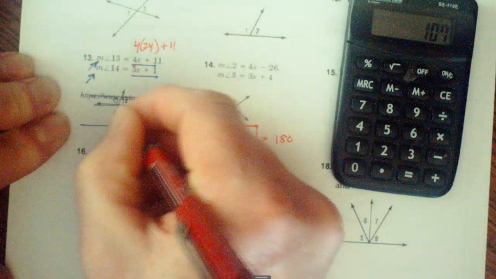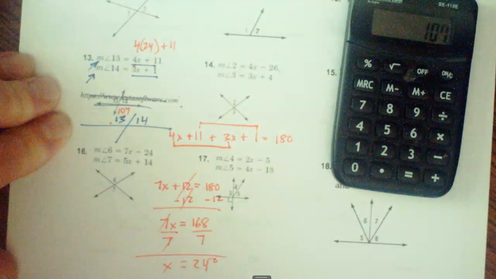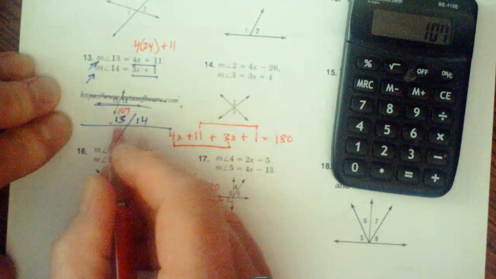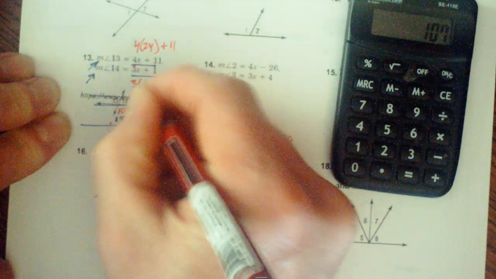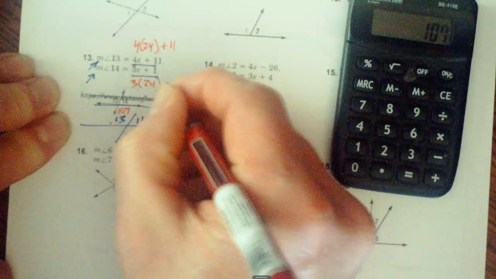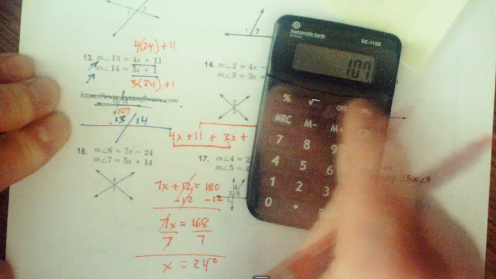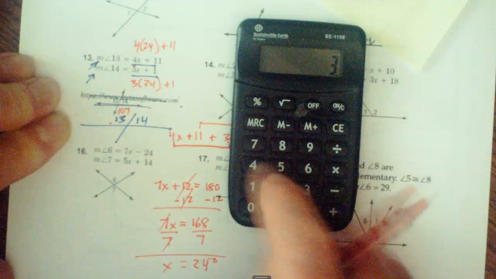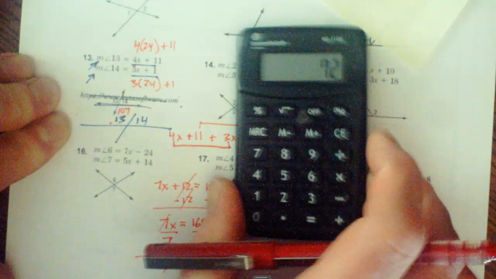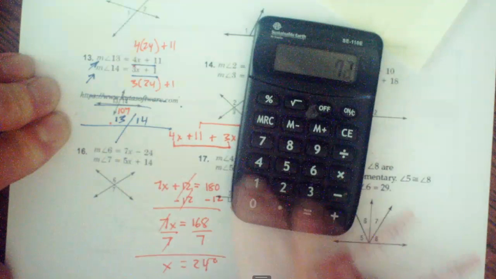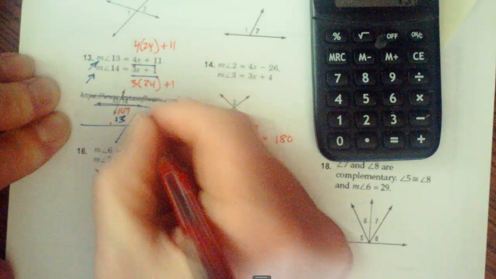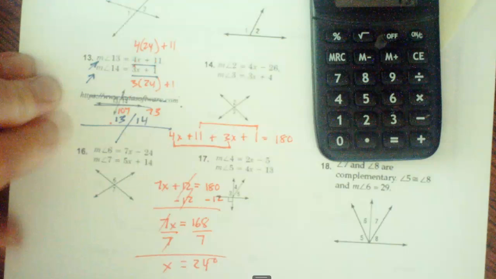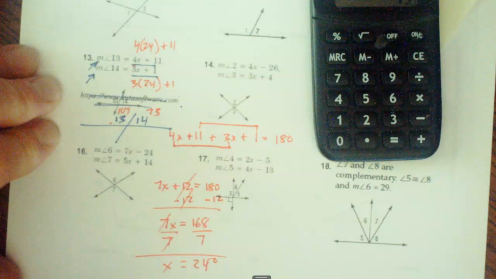I'll just label it. Now we could just take 180 degrees and subtract the 107, but let's try it the other way. This is 3 times 24 plus 1. 3 times 24 is 72, but I know you don't trust me. 3 times 24 equals 72. And then when you add 1, you're going to get 73 degrees. And you'll notice that those two angles are supplementary. They do add up to be 180 degrees.